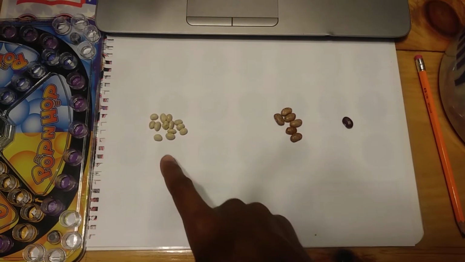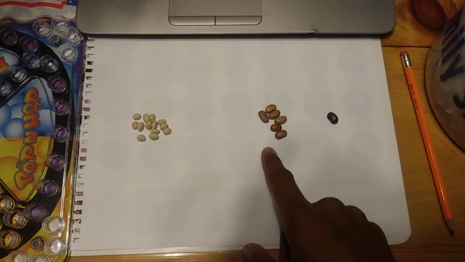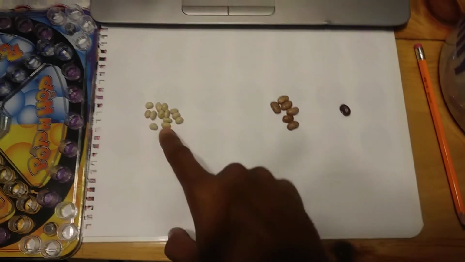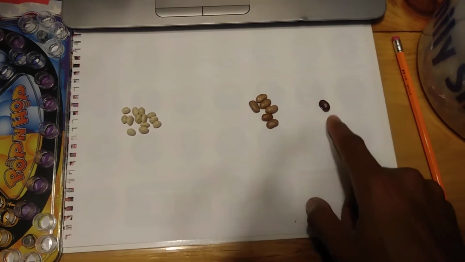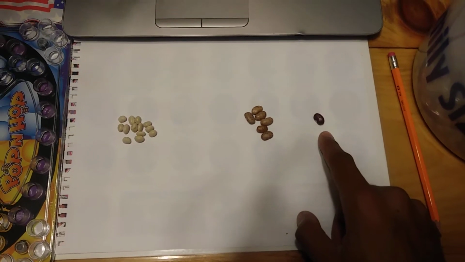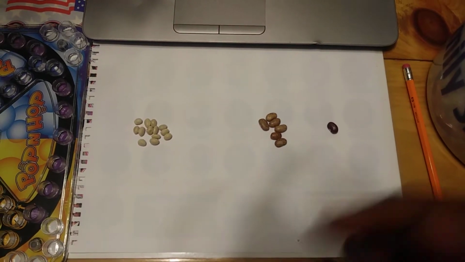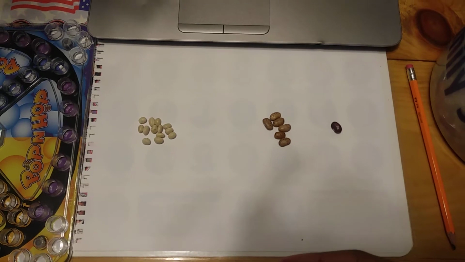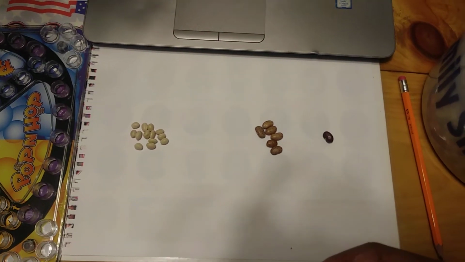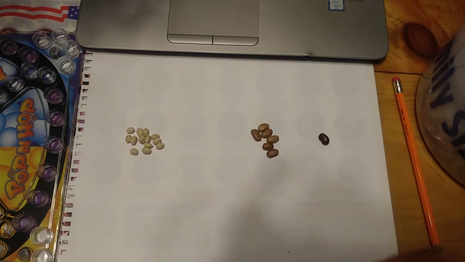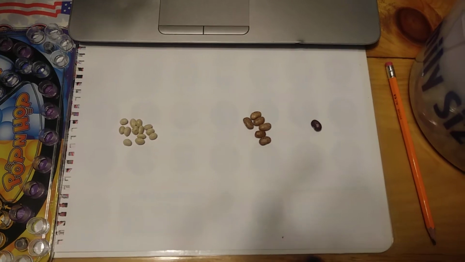This one being the least resistant, this one just some resistance, and this one being the most resistant to the bacteria. And we're going to do different trials of what happens when you take your antibiotics versus if you skip an antibiotic intake, and you'll see the results.